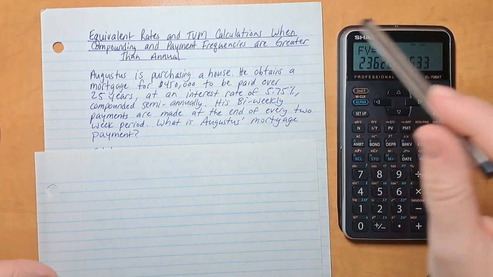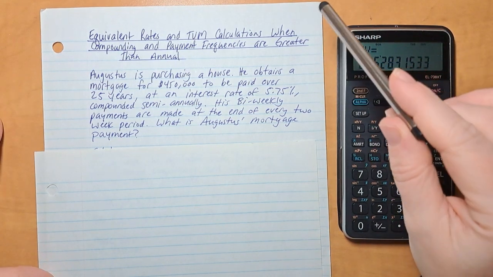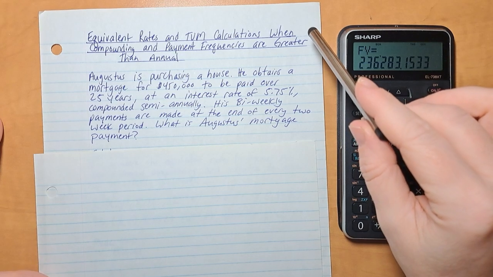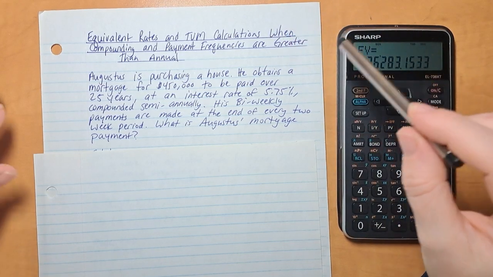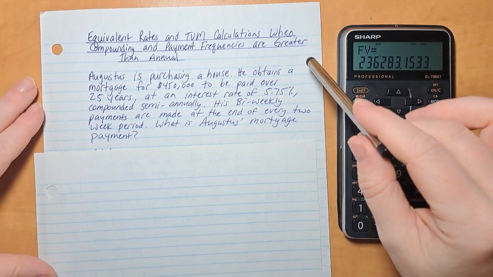Okay, let's look at the equivalent rates and TVM calculations when compounding and payment frequencies are greater than annual. So let's take a look at an example.